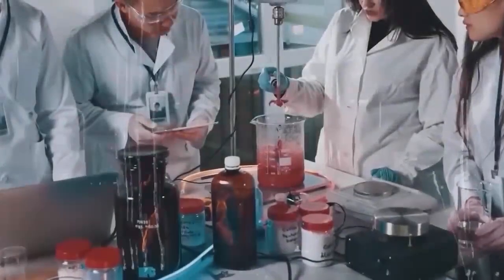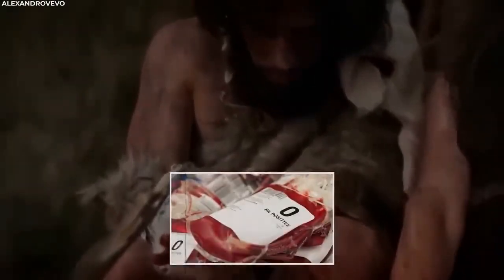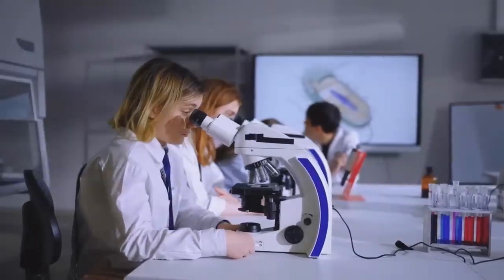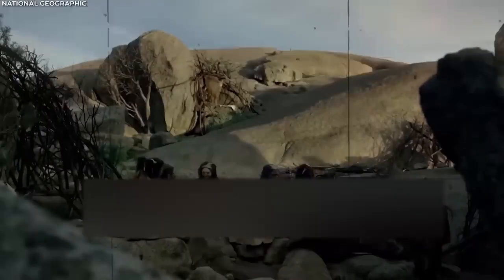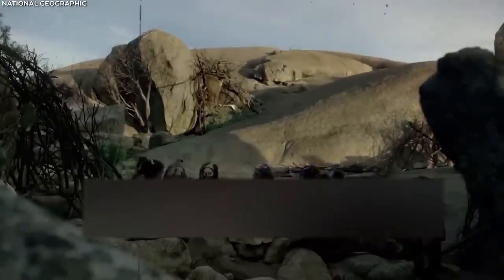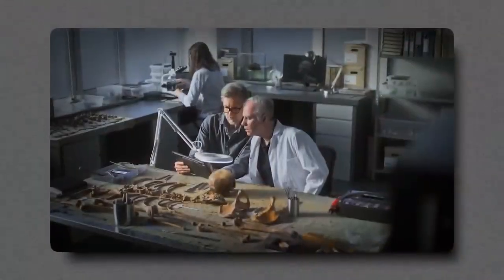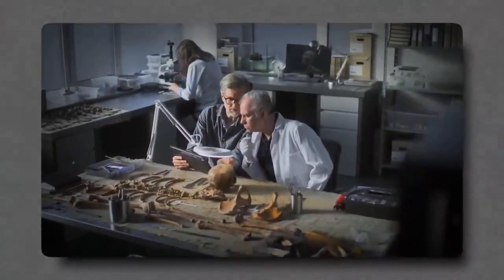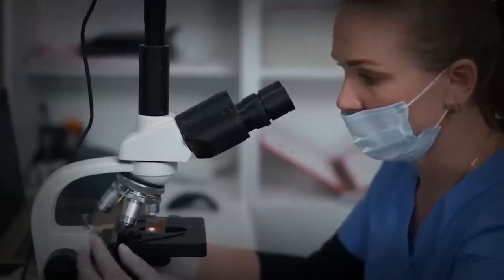Every single day, thousands of blood donations flow through hospitals and clinics around the world. Nurses and doctors speak of blood types with clinical precision, A, B, AB, or O, as though these are just administrative categories. But behind one of these types lies a story written not in laboratories, but across the entire human genome, spanning continents and millennia. Type O blood is the universal donor.